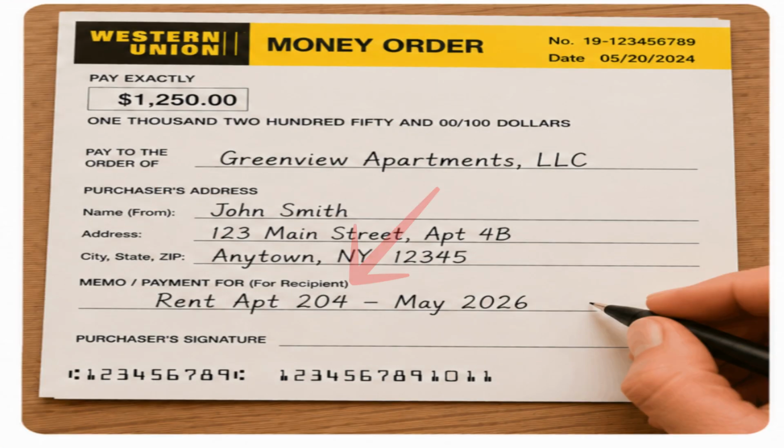Next, find the memo or payment for section. Here, write information related to your rent payment, such as your apartment number, unit number, or the month the rent is for. For example, you can write something like, Rent Apt 204, May 2026. This helps your landlord apply the payment correctly.